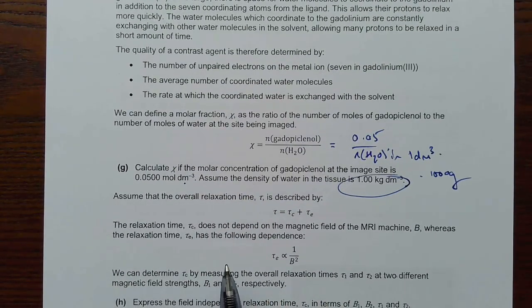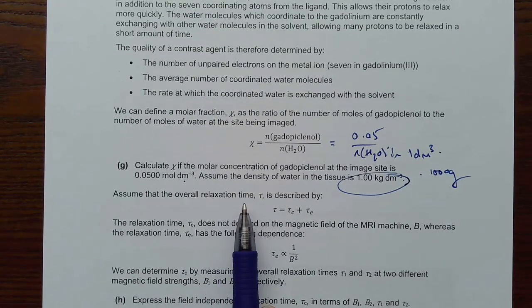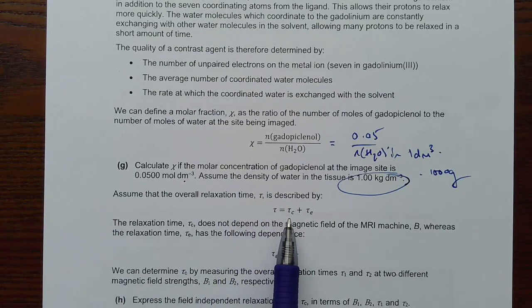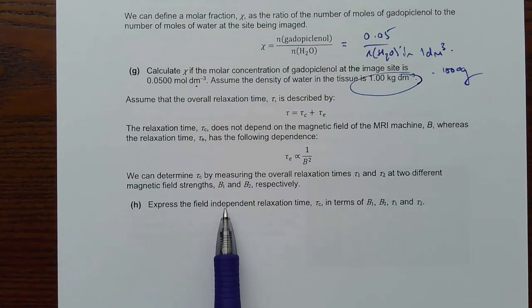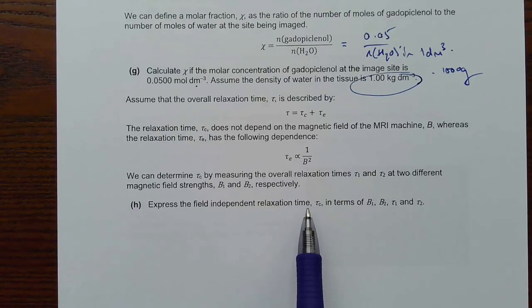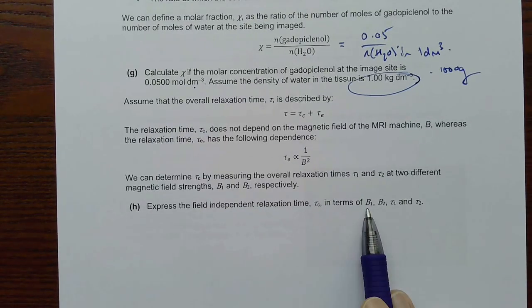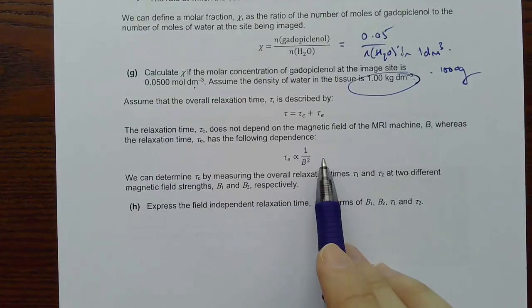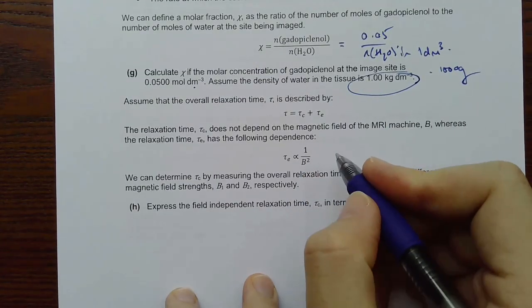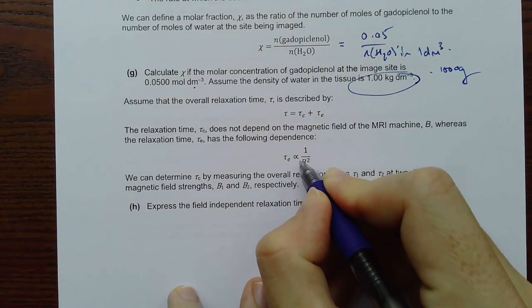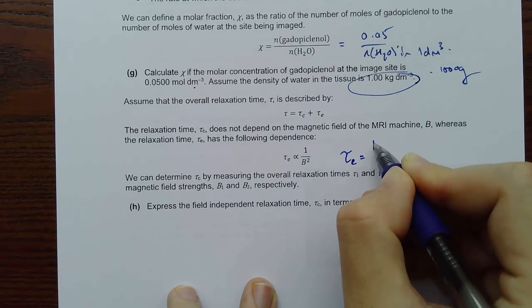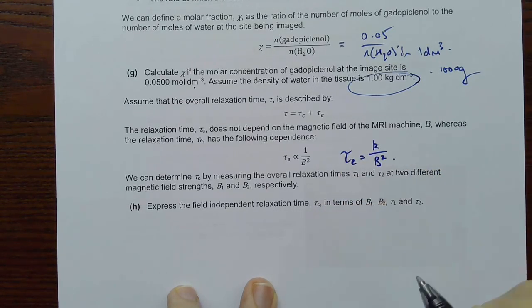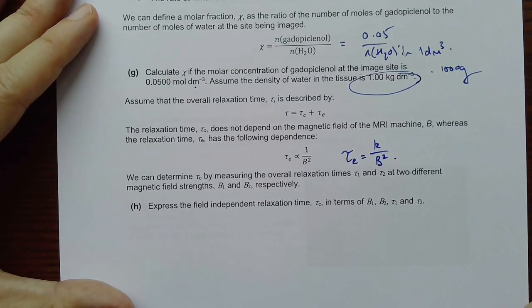So, assume that the overall reaction time of tau is described by tau C, tau E. So this is where we get quite mathematical now. We're asked to express the field-independent relaxation time, tau C, in terms of B1, B2, tau 1, tau 2. Now, they've been a little bit cheeky here, and they're giving you this. Now, obviously, if tau E is directly proportional to 1 over B squared, then tau E is equal to K over B squared. All right.